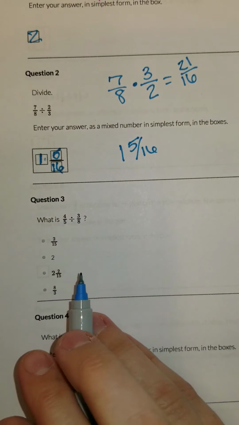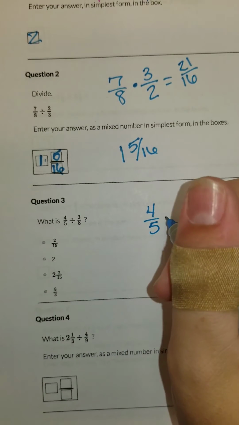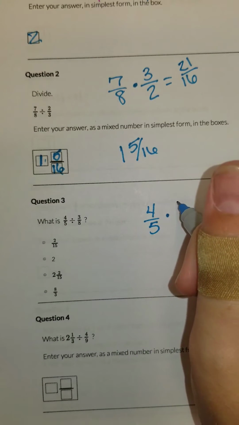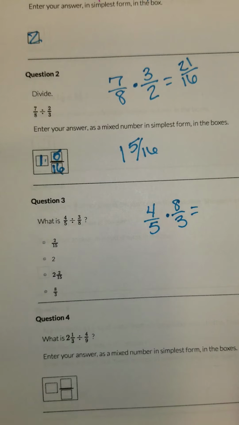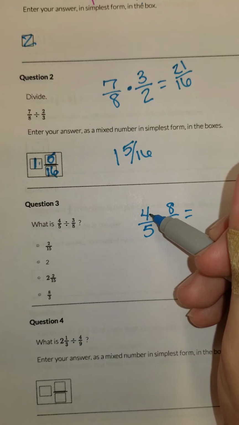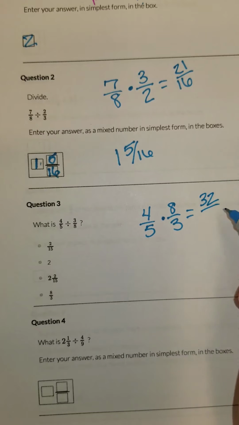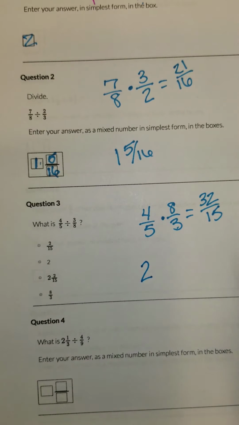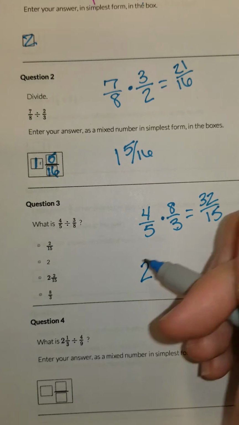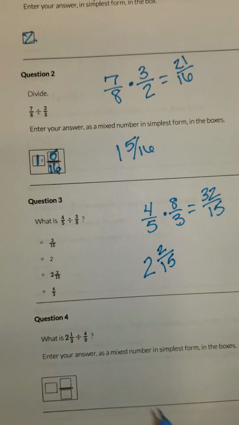Number 3, 4/5 divided by 3/8. So we've got 4/5 times the reciprocal of 3/8, which is 8 over 3. There's nothing that I can simplify before multiplying, so I'm just going to multiply across the top. 4 times 8 is 32, and 5 times 3 is 15. So 15 can go into 32 2 times, that's 30. So 32 minus 30 is 2 over the denominator, 15.